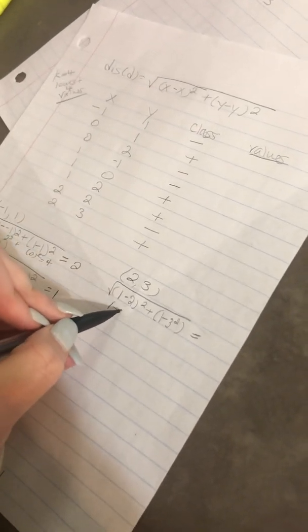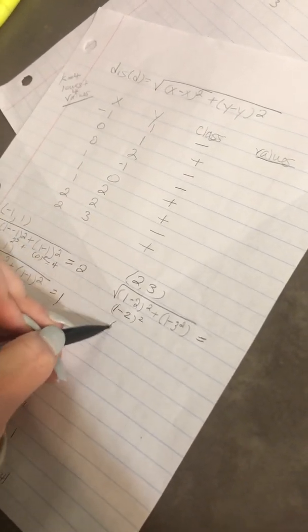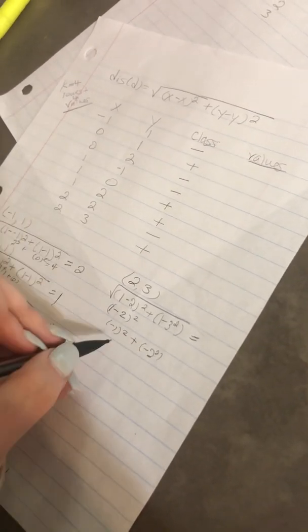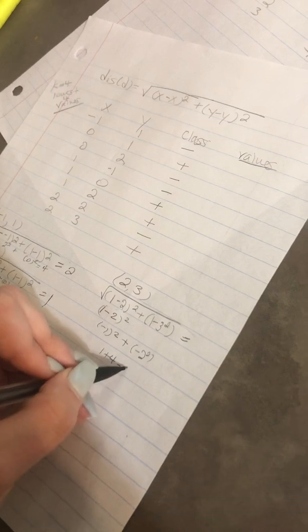And then this is our last coordinate, 2, 3, and so 1 minus 2 squared is going to be -1 squared plus -2 squared, so that's going to be 1 plus 4, which is equal to 5, and the square root of 5 is 2.41. So those are our values.